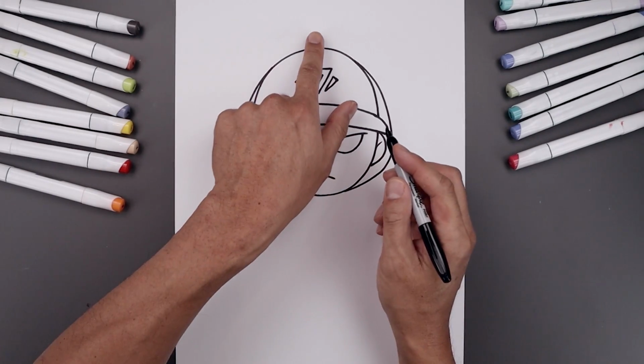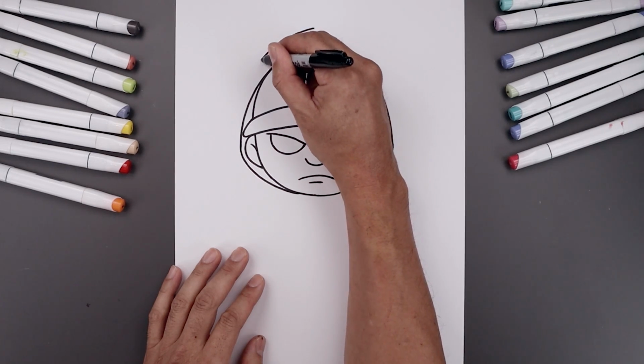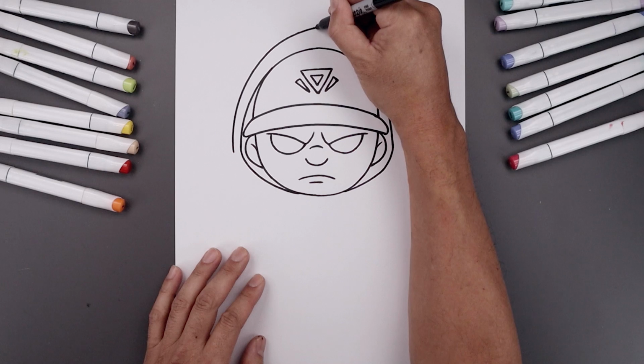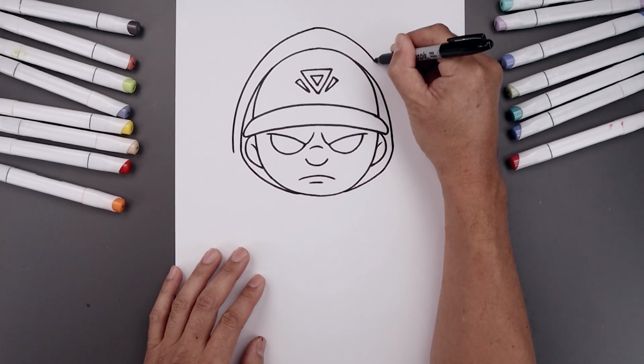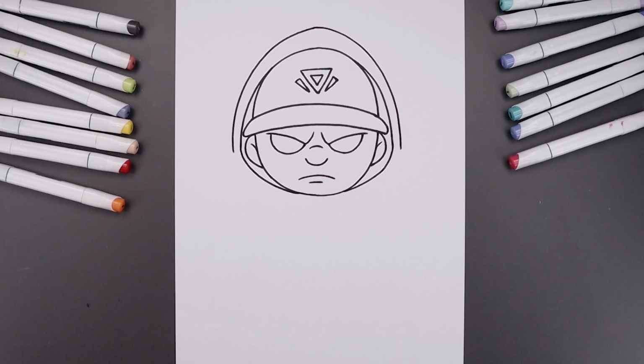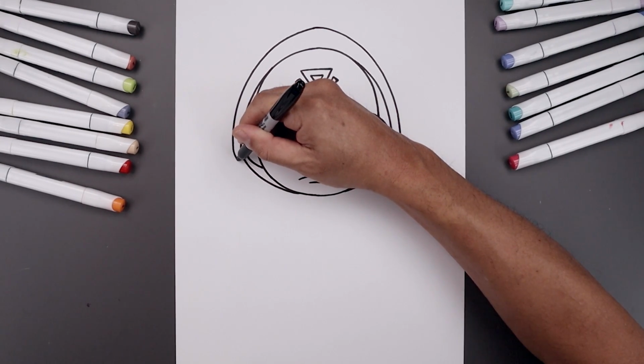Now I'm going to go all the way back up to the top and the center and draw the outside of the hood. So I'm going to bend this around, and then come down towards the side. Now you want to taper this back in towards the bottom of the head.